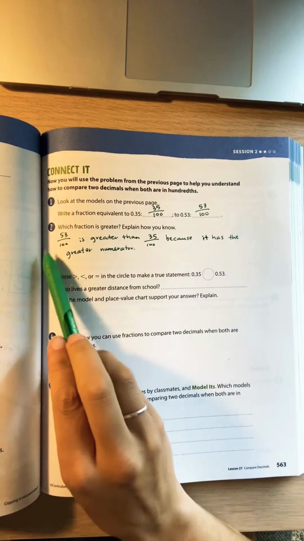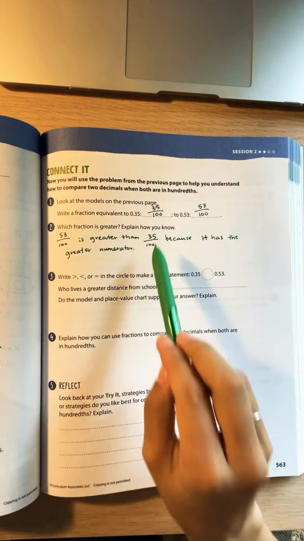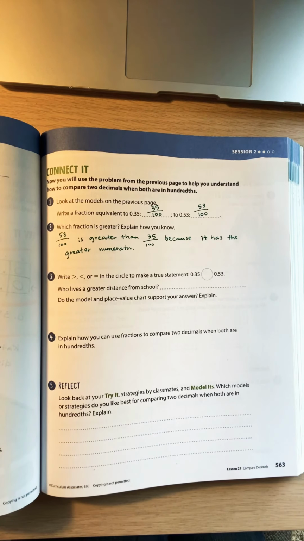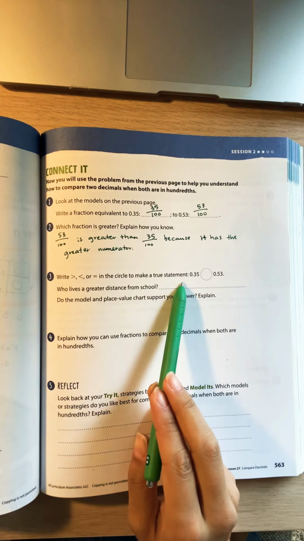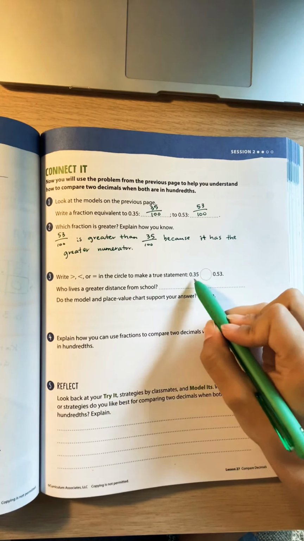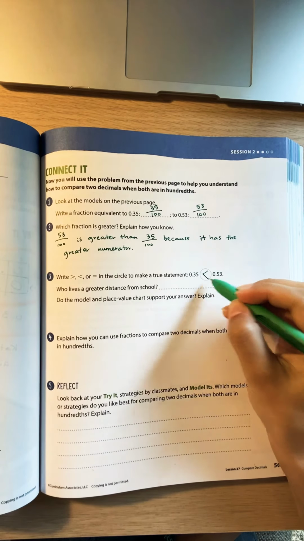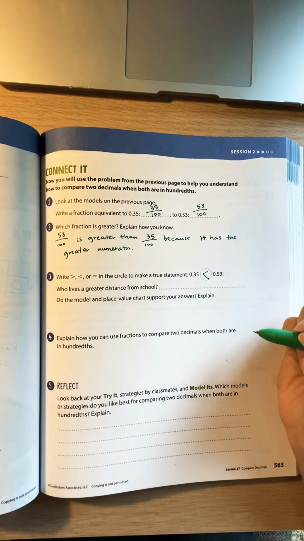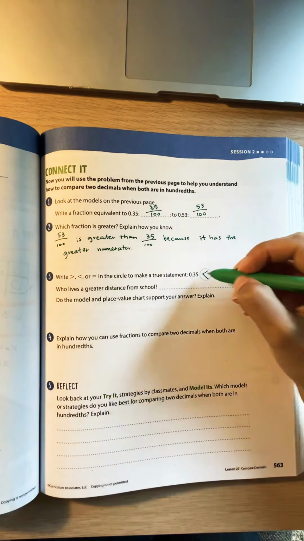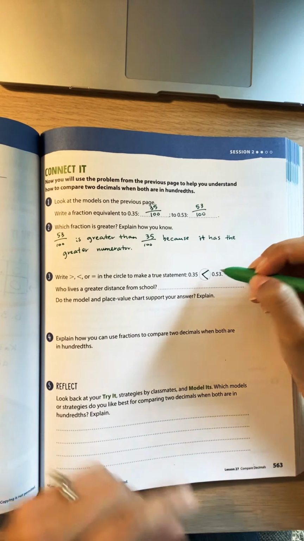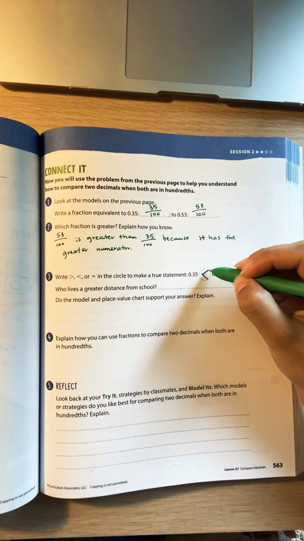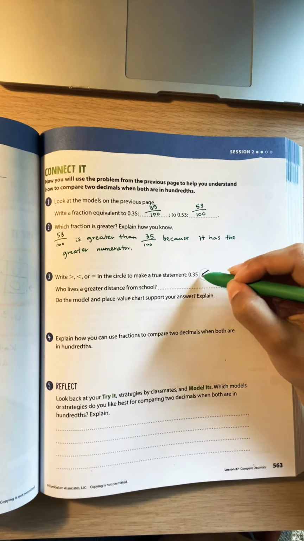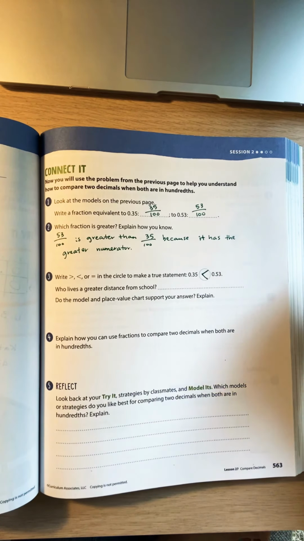Right? 53 is the numerator, it's greater than 35. Okay, number 3, write the symbols in the circle to make a true statement. 35 hundredths is less than 53 hundredths. It eats the larger one, but this also kind of looks like an L, like if you just tilt it sideways a little bit, so it's L for less than. 35 hundredths is less than 53 hundredths.